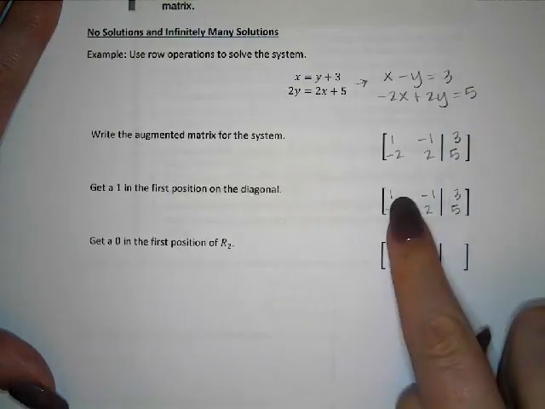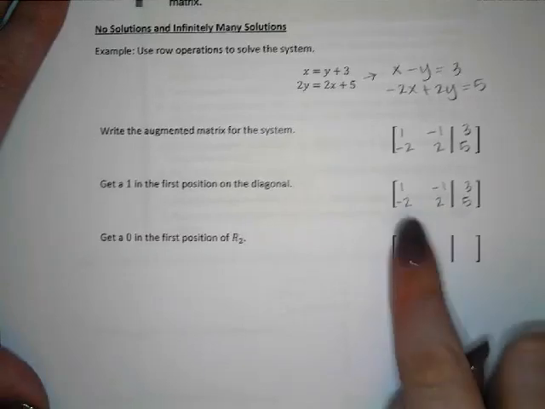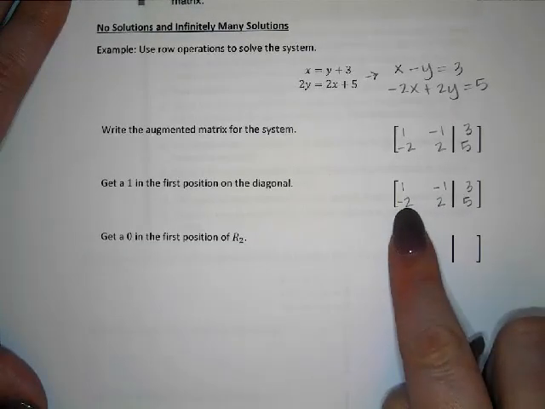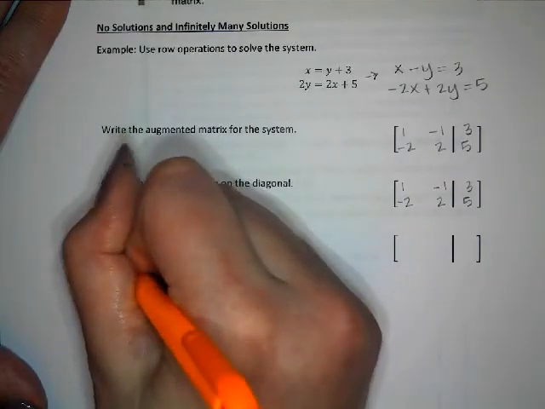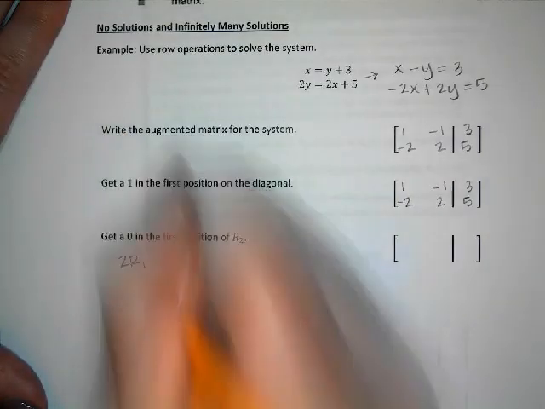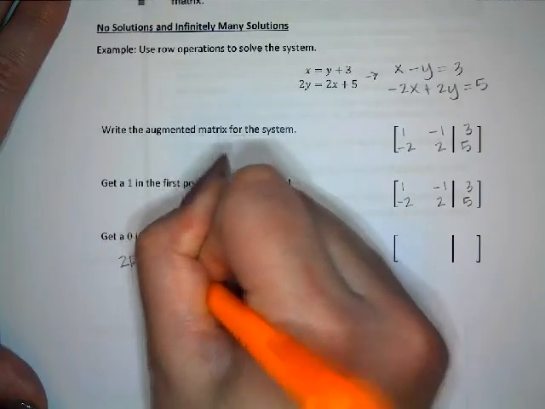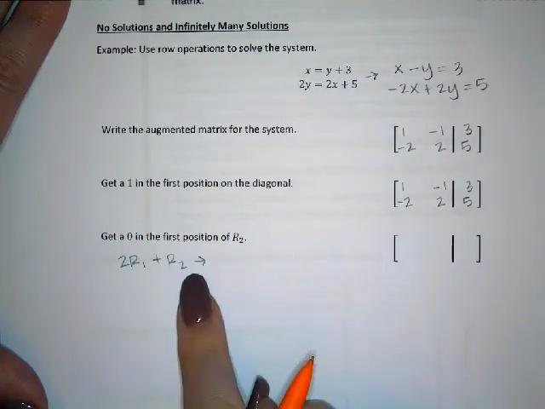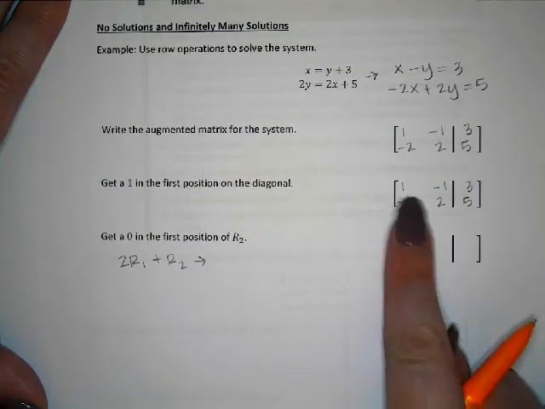So to cancel out with a negative 2 down here, I need a positive 2 to cancel it out. So I'm going to do positive 2 times the first row plus the second row, and it's going to replace the second row, because I want the 0 in the second row position. So it's going to replace R2.